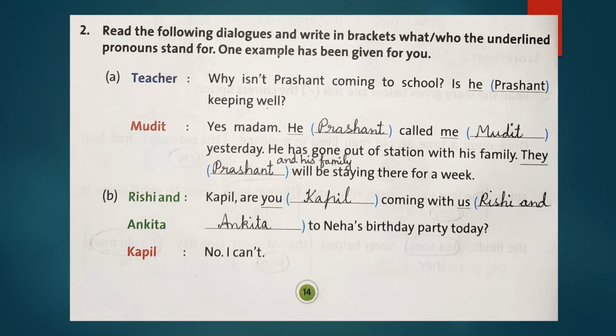So next, read the following dialogues and write in brackets what or who the underlined pronouns stand for. One example has been given for you. So, first one, teacher: Why isn't Prashant coming to school? Is he keeping well? Instead of Prashant, we have written he. That is a replacing word instead of Prashant.